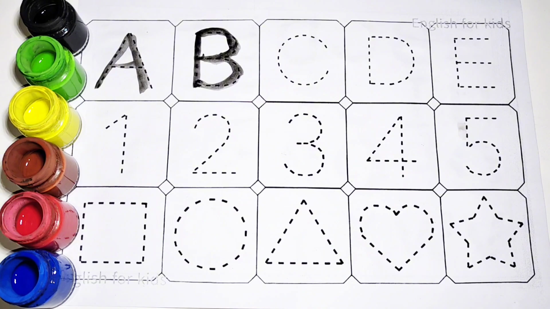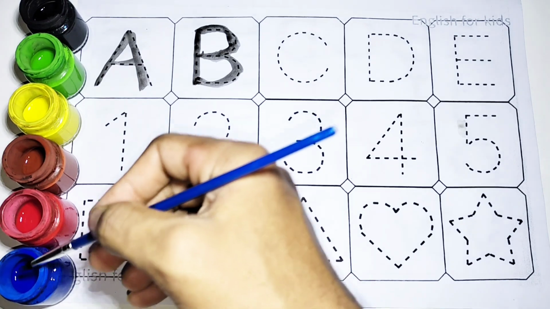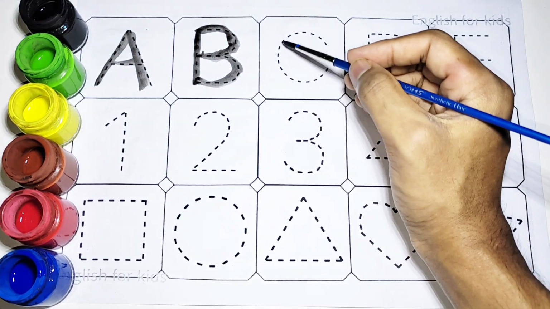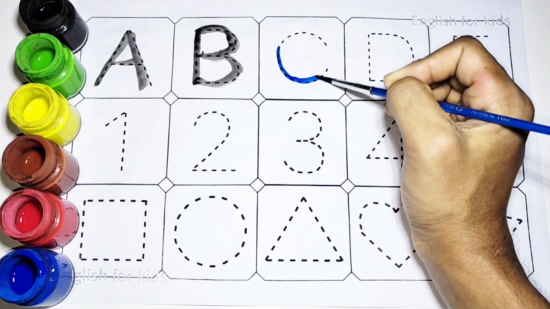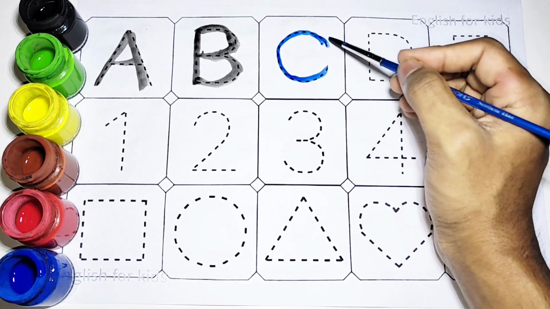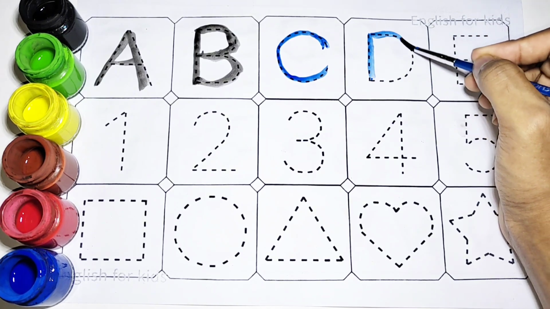And the next one is C. Now we use blue color. Now we use blue color and draw C. C for cat, C for cow. The next one is D. D for doll, D for dog.